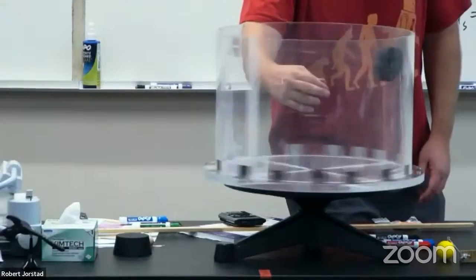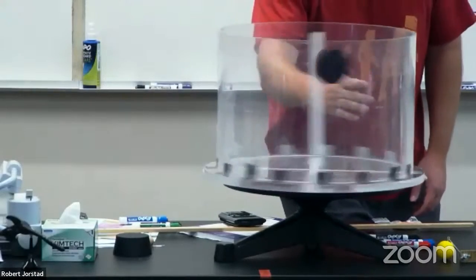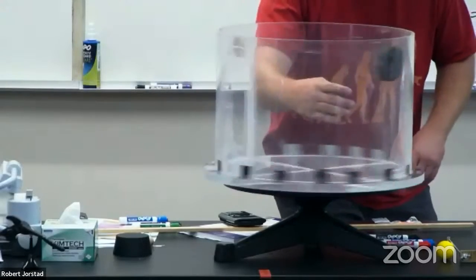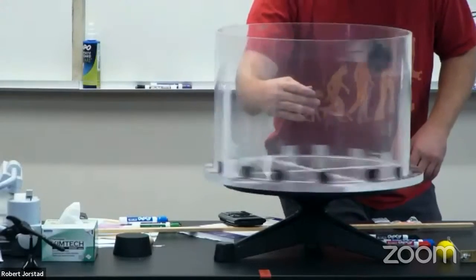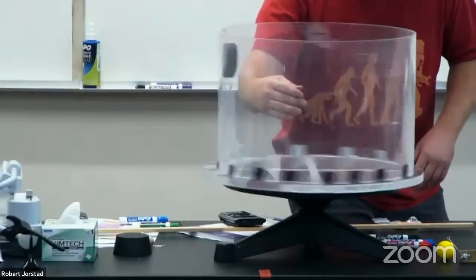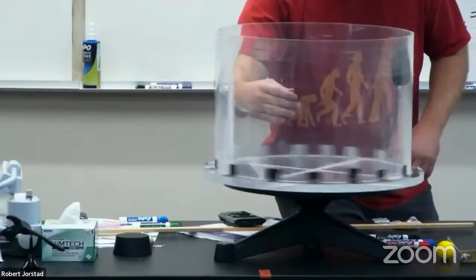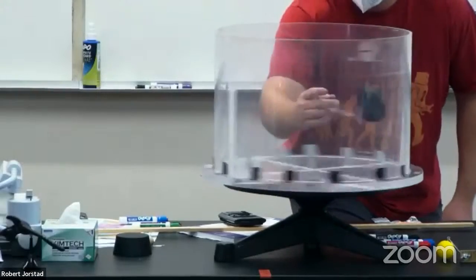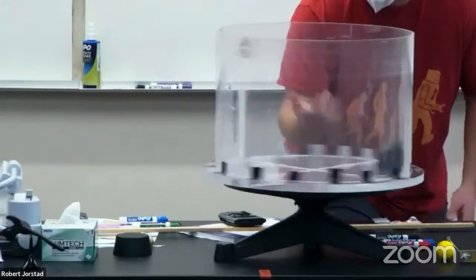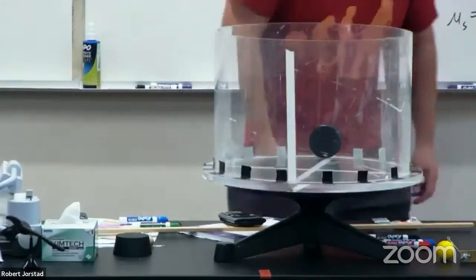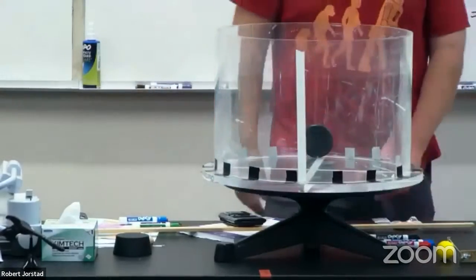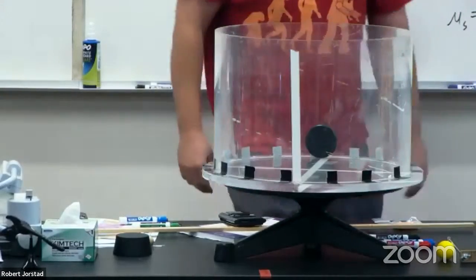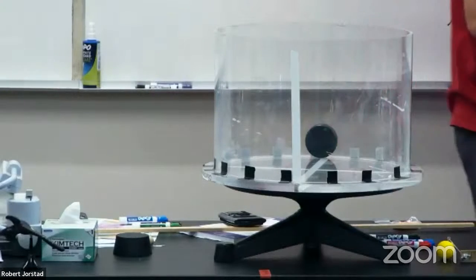Now I'm trying to adjust this gradually so that the tangential acceleration is negligible, right? I'm slowing it down, but the tangential acceleration is approximately 0. Any second now. One banana. Okay, it's pretty close. Very good. Anyways, it was about 1 banana to get around. So that's about right. It's approximately 1 second.